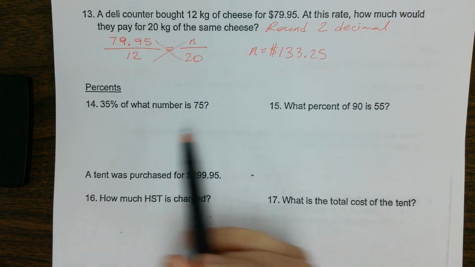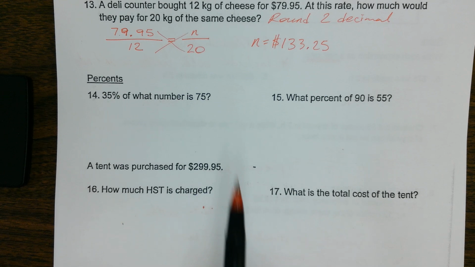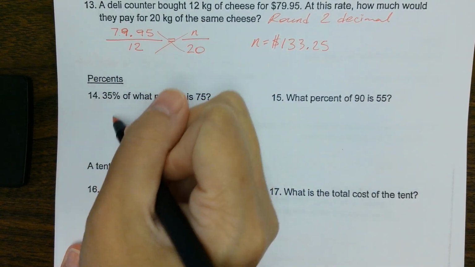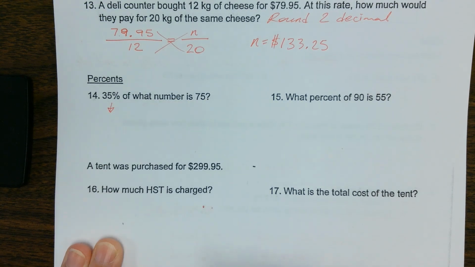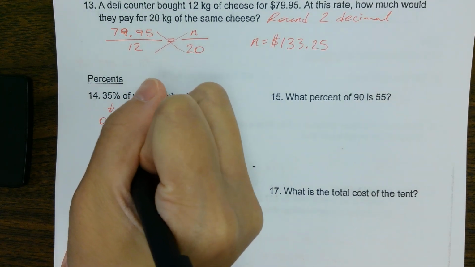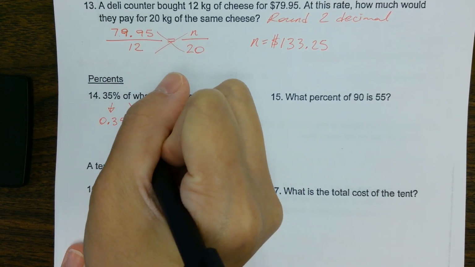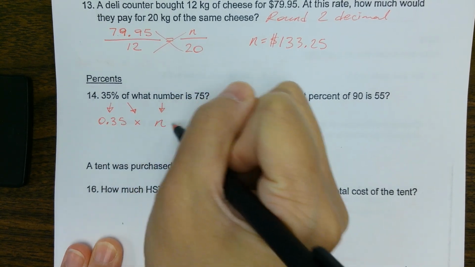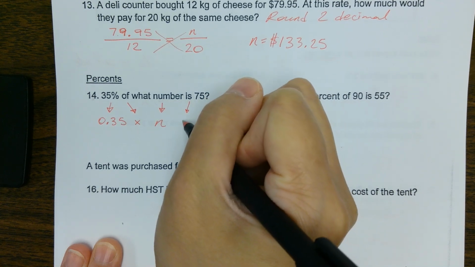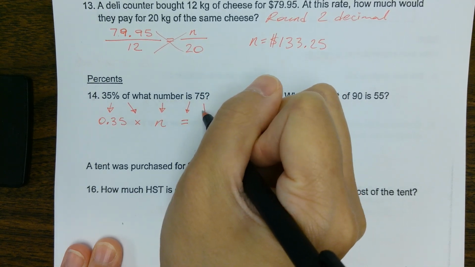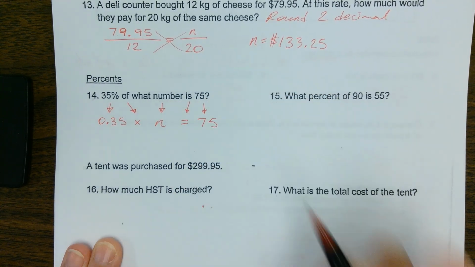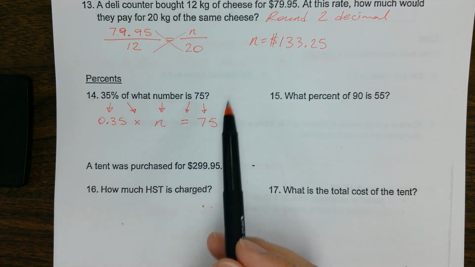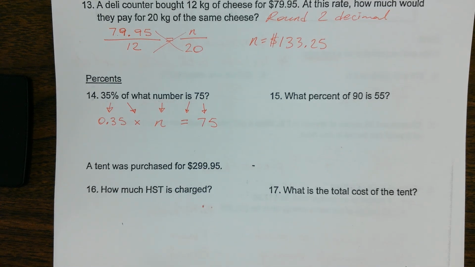Percent. Some of you had trouble with these ones because of the wording. I know it's weird. 35%. Change that to a decimal, so 0.35. What do we say "of" means? Times. A number, n, is 75. Okay. So when you translate each of these words in math, that's what it looks like.